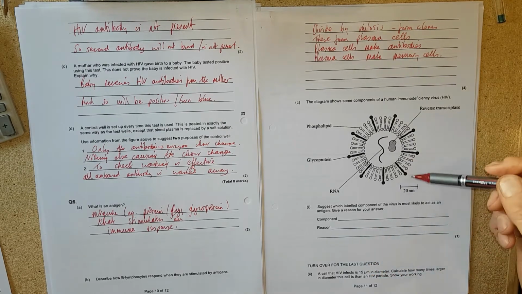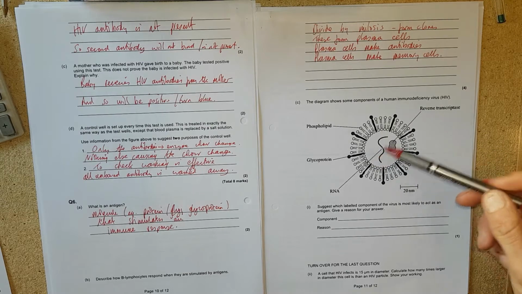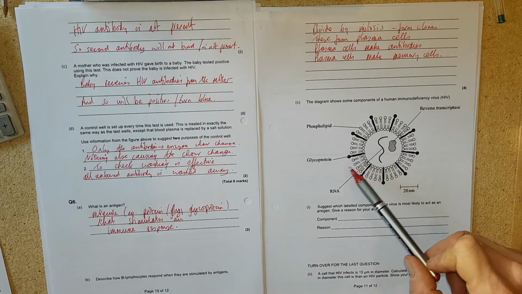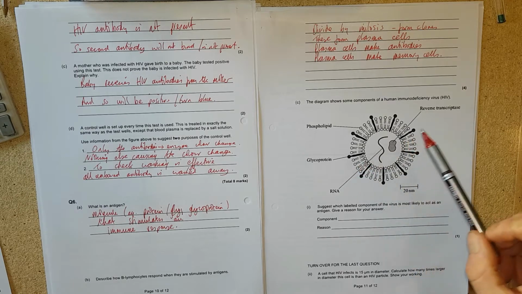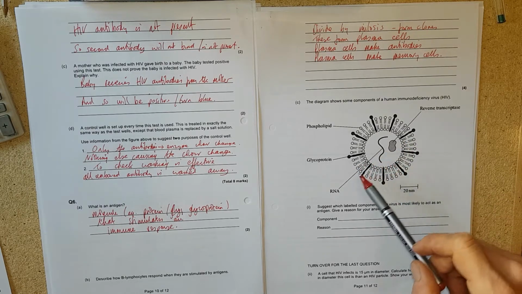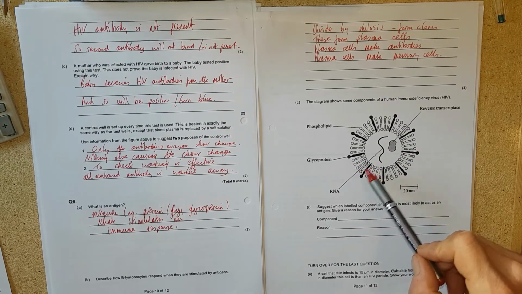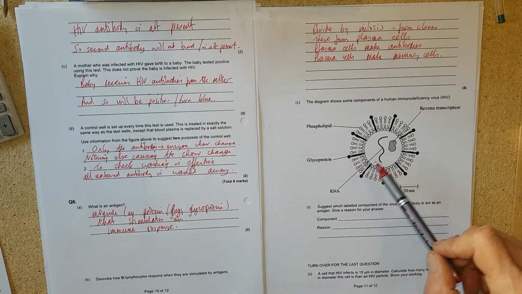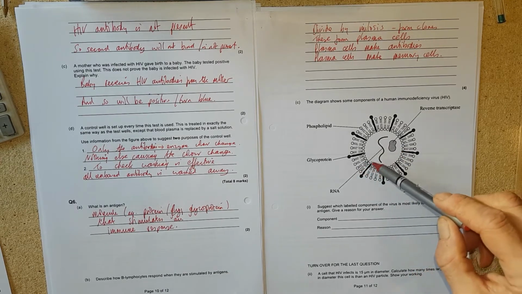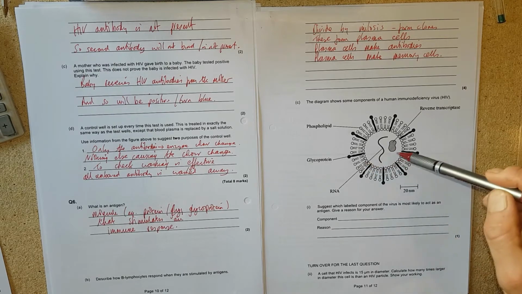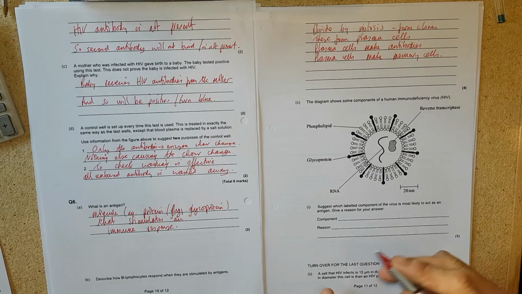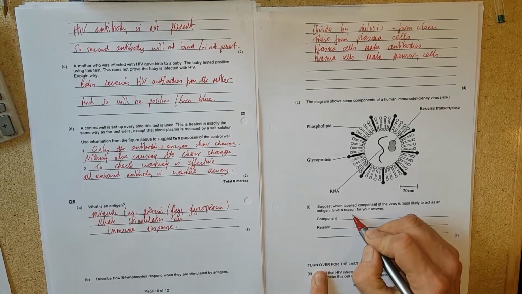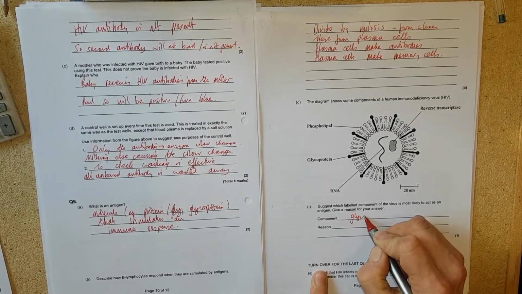And the reason is a little bit complex because it needs to be something that the body recognises as foreign, which might not be some of these components. So, for example, phospholipid bilayer, we wouldn't recognise that as foreign. So we're going for glycoprotein.